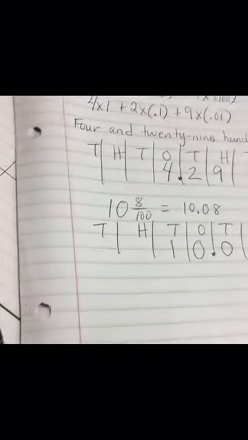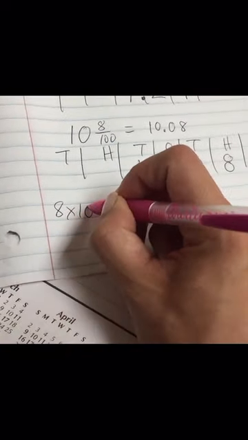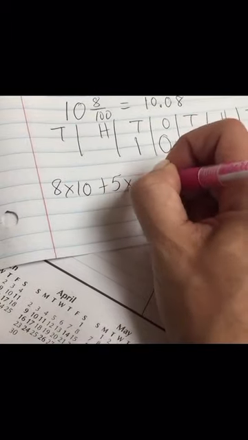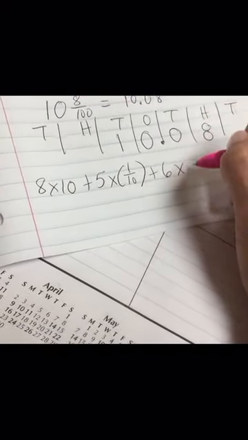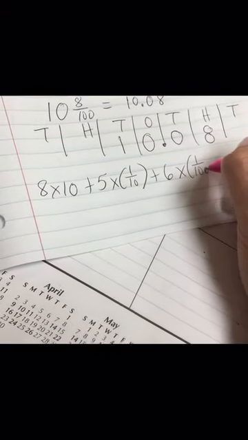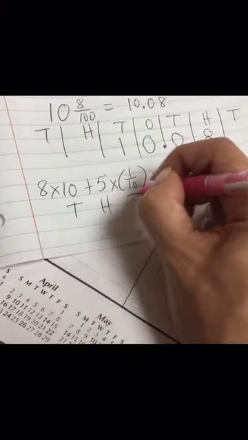And then they'll also have them work backwards from the expanded form. So if they gave them an expanded form such as this, all they would have to do is draw their place value chart.